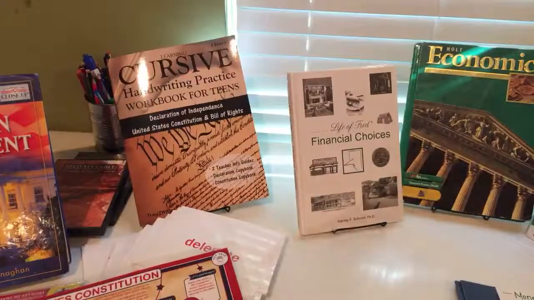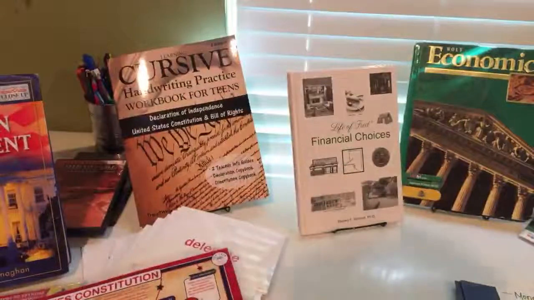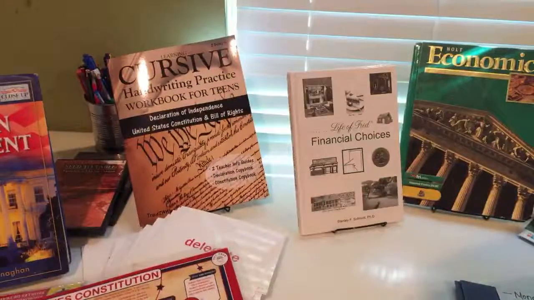Oh, and I want to show you guys the inside of this kit that I got a couple years ago. We will be using this in economics as well. I'm going to tie Isaiah into this because I'm trying to teach them about entrepreneurship. I'm learning as well.